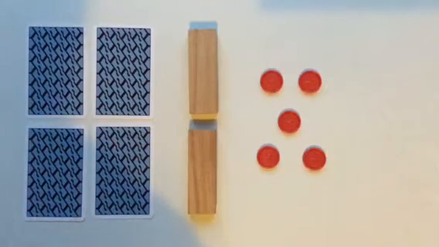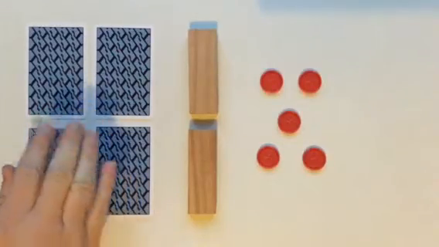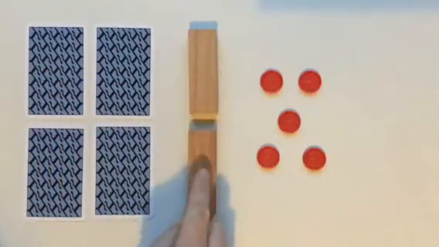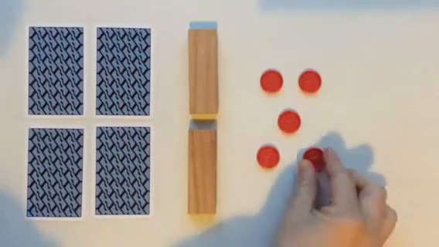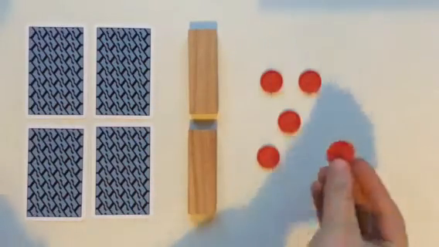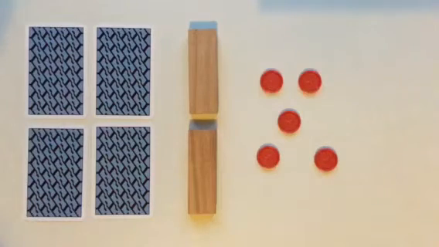Okay, this is looking at representations. I have playing cards here to represent hundreds. I've got Jenga blocks to represent tens, and I've got just little Connect 4 counters to represent the ones. You can use absolutely anything that you find around your house.